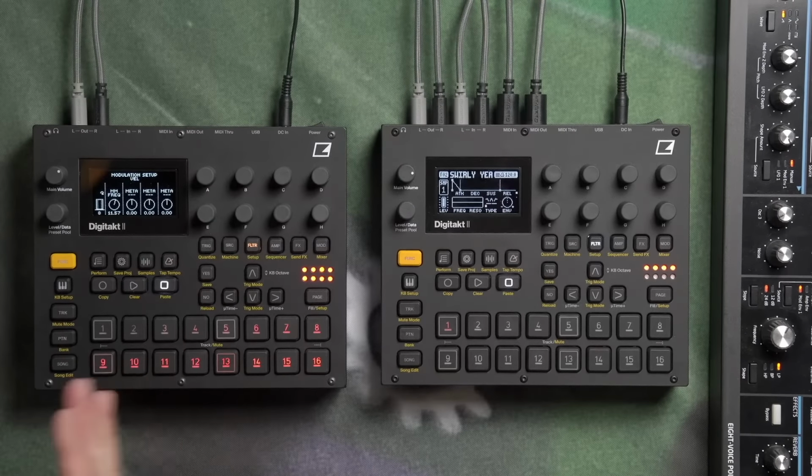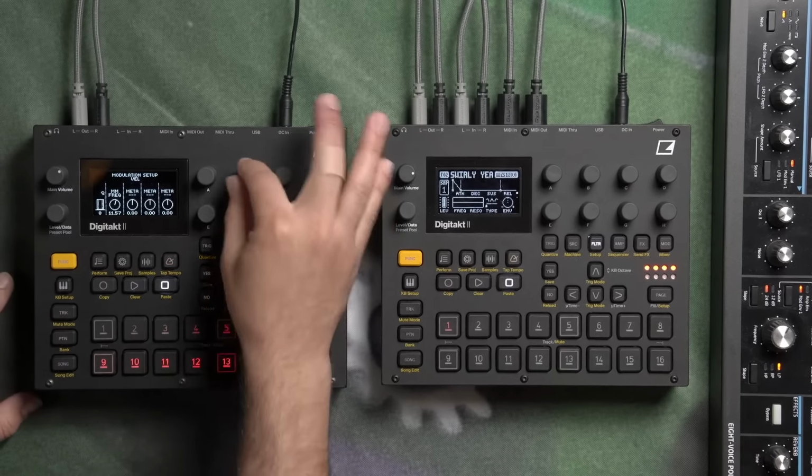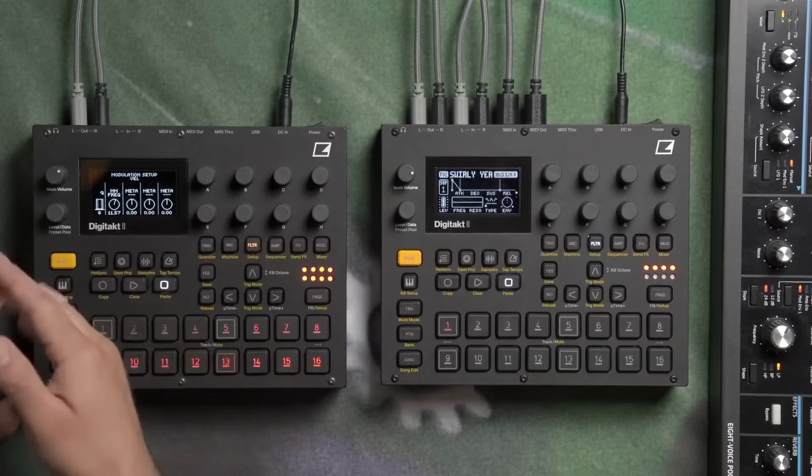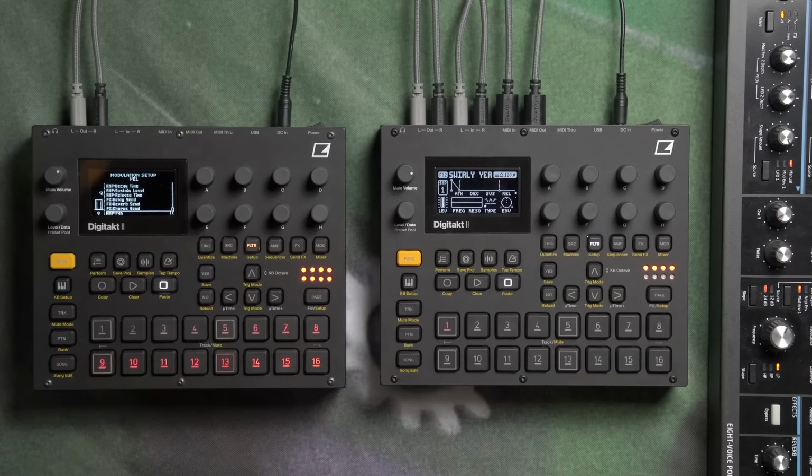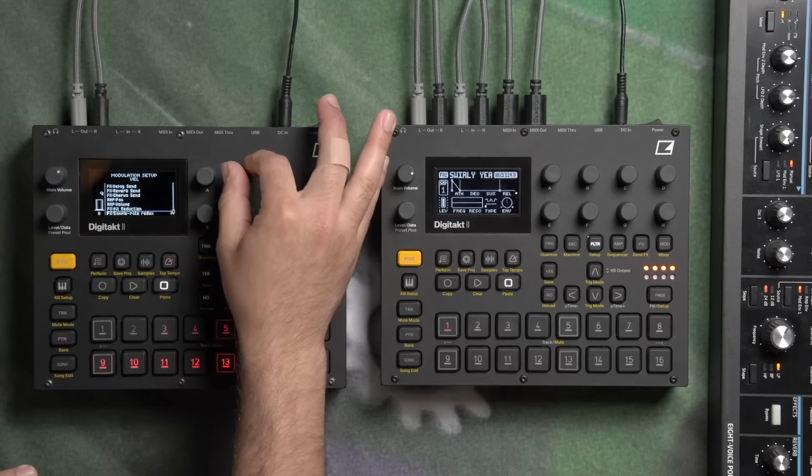So as I'm changing the velocity, it's actually changing the frequency on that track. And you have 4 different destinations that you could set for this. So we could go a bit crazy, and I'm gonna change the decay on it. So as I go up in velocity, the decay is gonna actually open up a bit more.